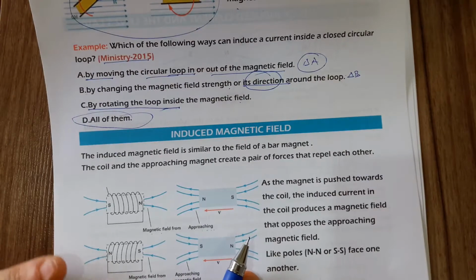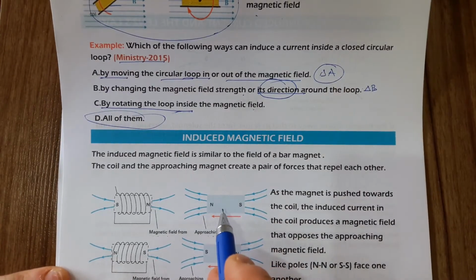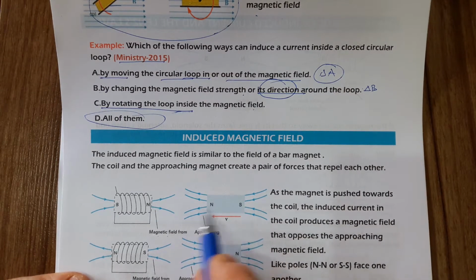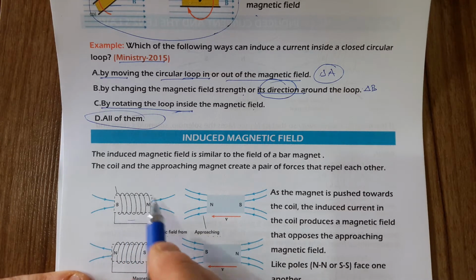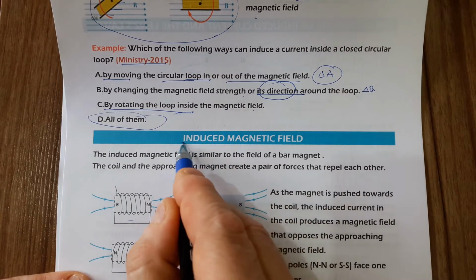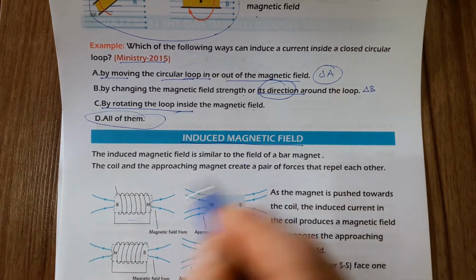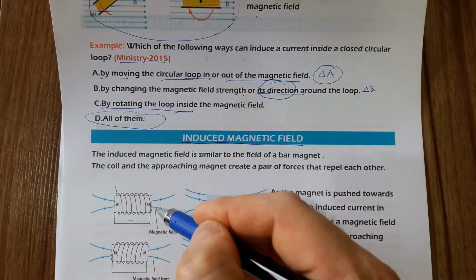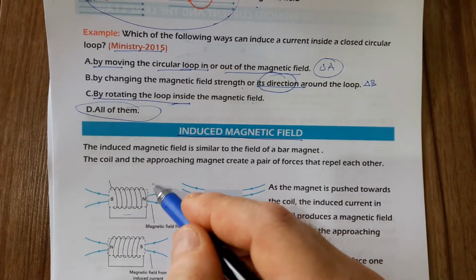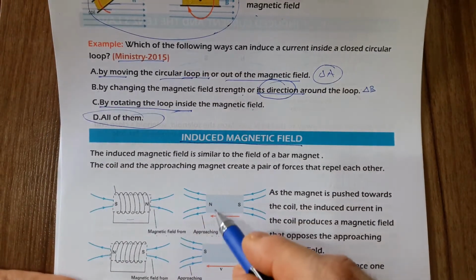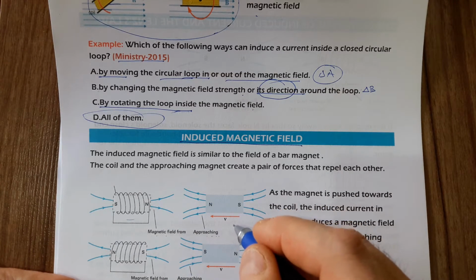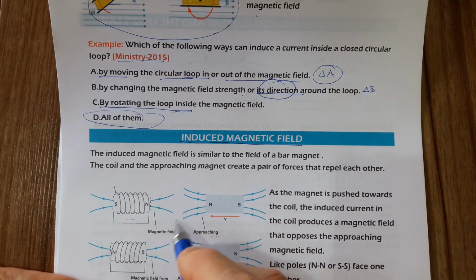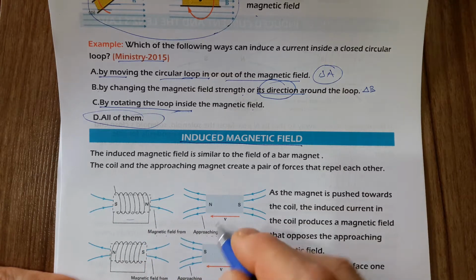Now, of course, when you move a magnet closer to and away from a coil or a solenoid, there will be an induced current on this solenoid, and this induced current will result in an induced magnetic field on this solenoid. So how can we find the direction of the induced magnetic field and induced current? There's a very simple rule or practical way for finding the direction of the induced magnetic field.